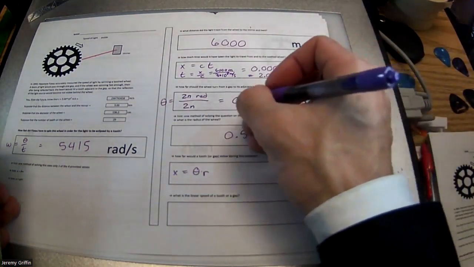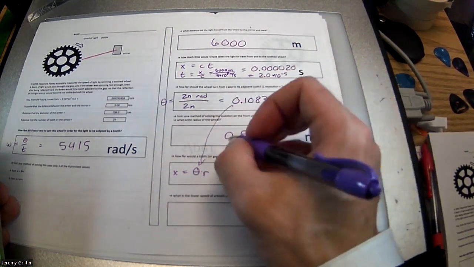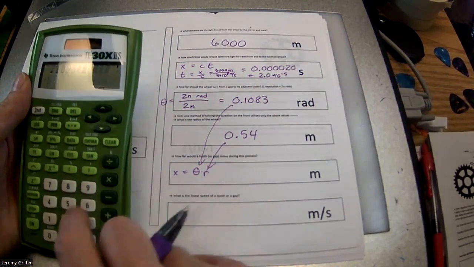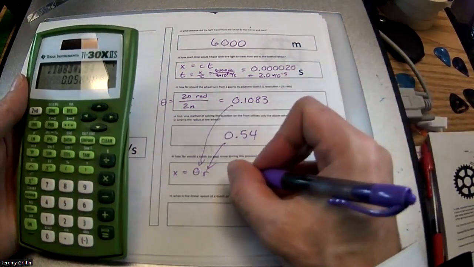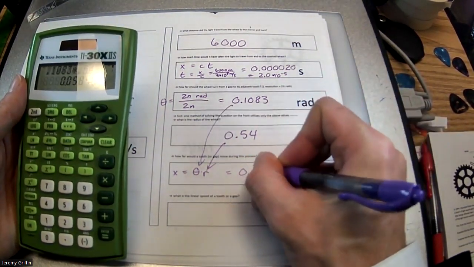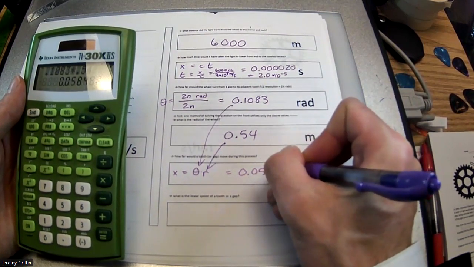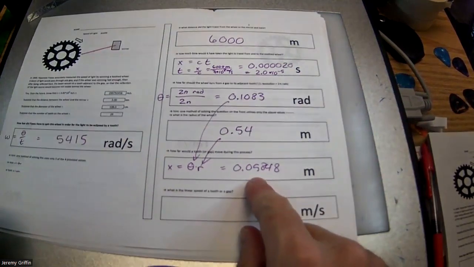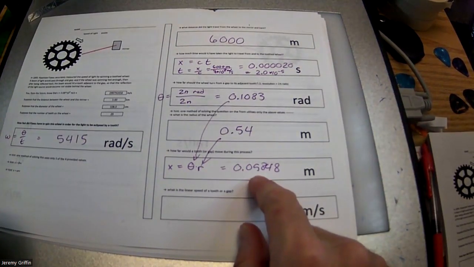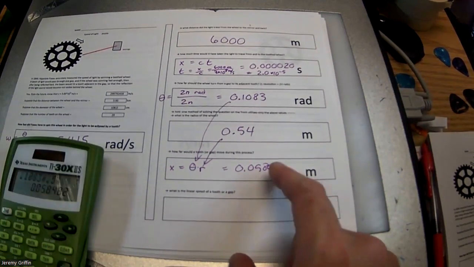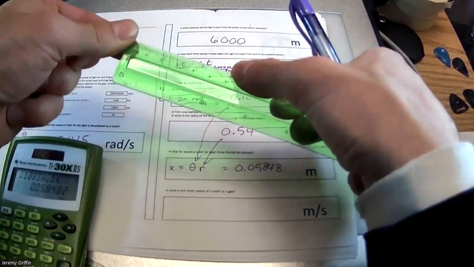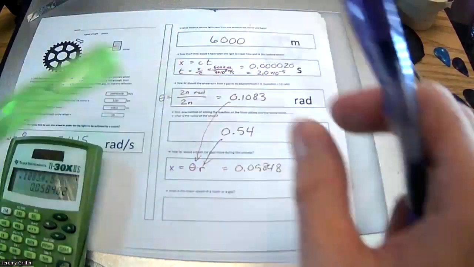So take this number times this number, and what is that times that? I'm looking at 0.05848 meters. If you like, you could call that about 5.8 centimeters on my paper, for context, which is about that length right there. Okay, so that's how far.